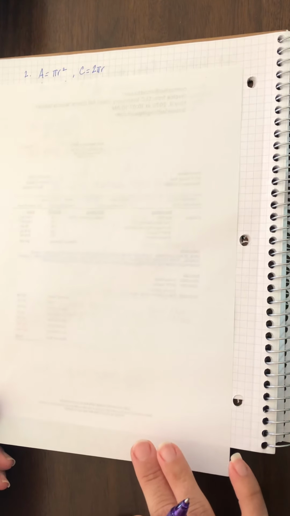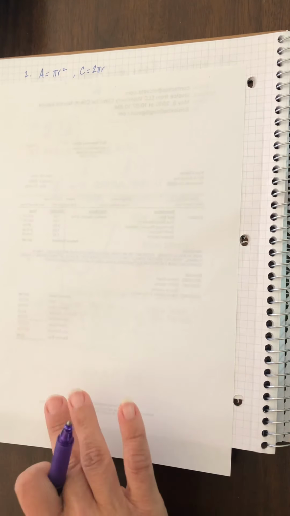So problem number 2, you need to know the area and circumference of a circle, which I'm very confident that you know. Area is pi r squared and circumference is 2 pi r. And the problem asks you to write the area of a circle as a function of the circumference. So that means the area in terms of circumference.